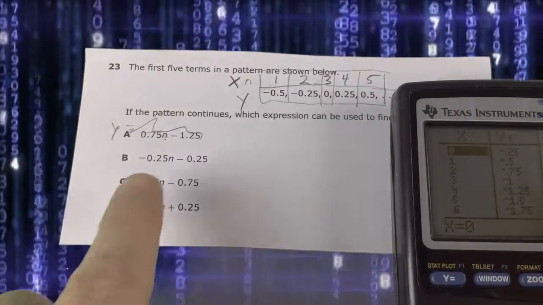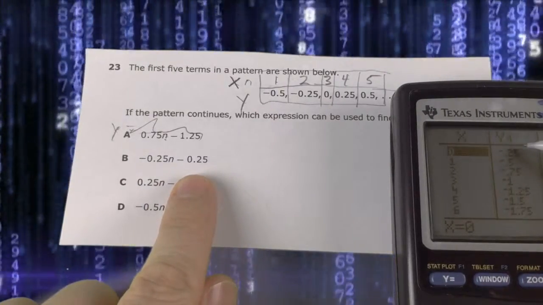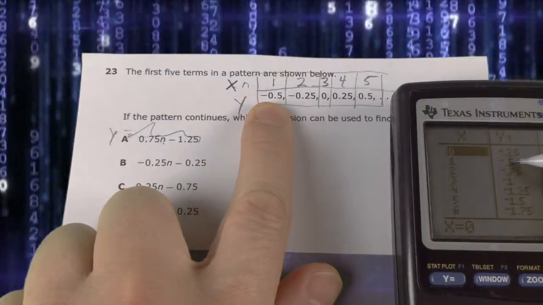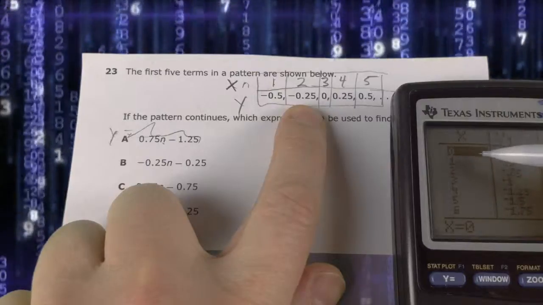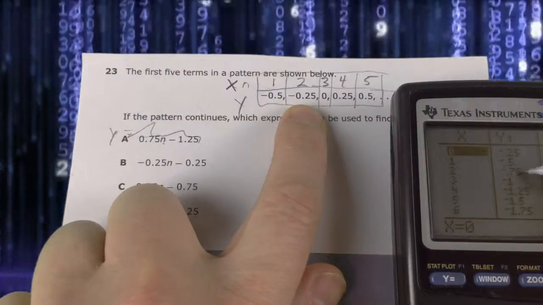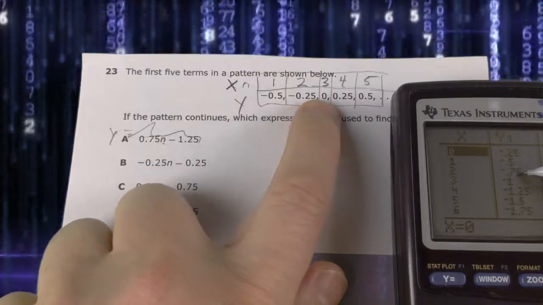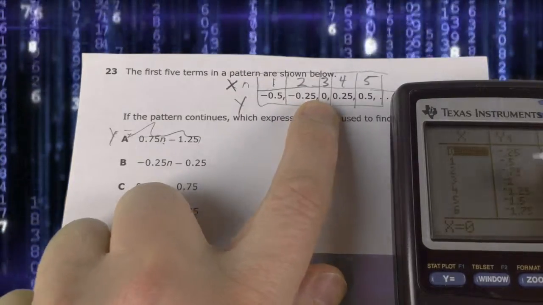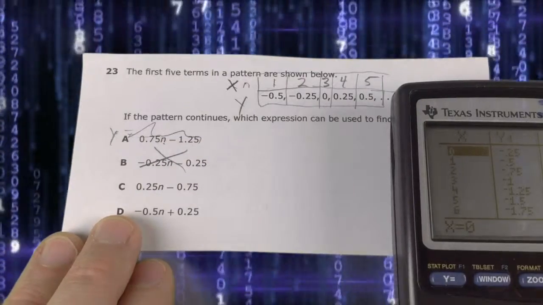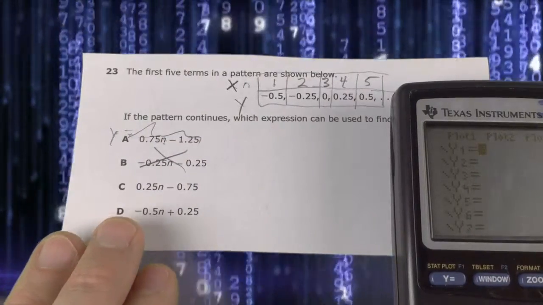Okay. So the first one should be negative 0.5. There it is. The second one should be negative 0.25, but our second one is negative 0.75. It doesn't match. The third one should be 0. This third one's negative 1. Choice B doesn't work. Okay, let's go back to y equals and clear it out.